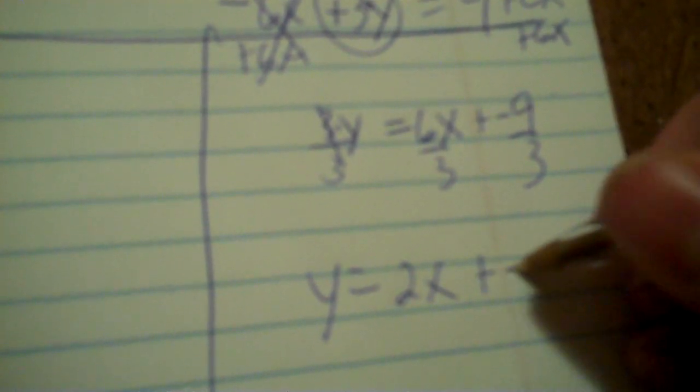Then you divide by 3. So it's 2x plus negative 3. This looks familiar, okay? So slope would be 2 over 1, and the y-int would be negative 3.